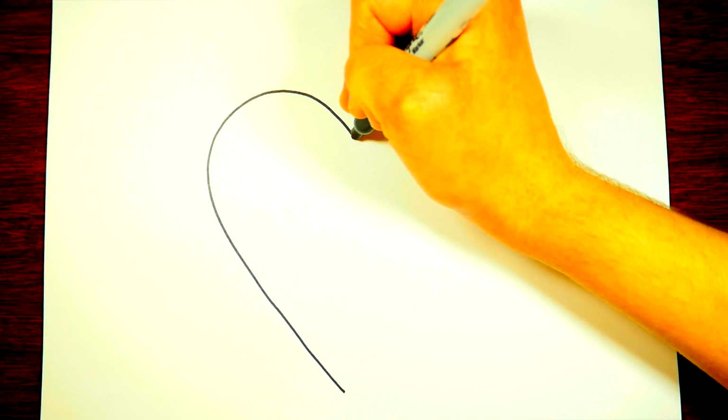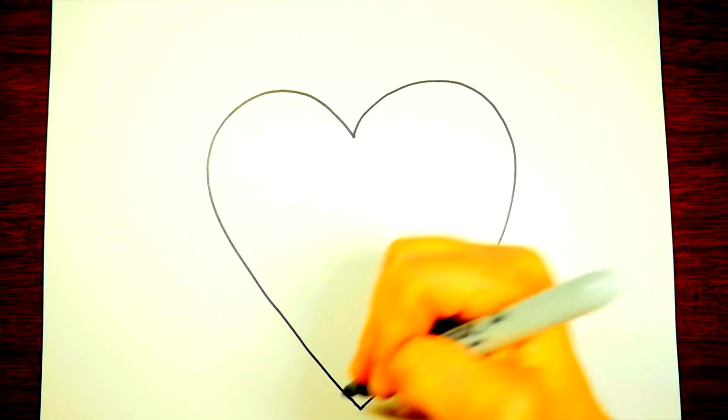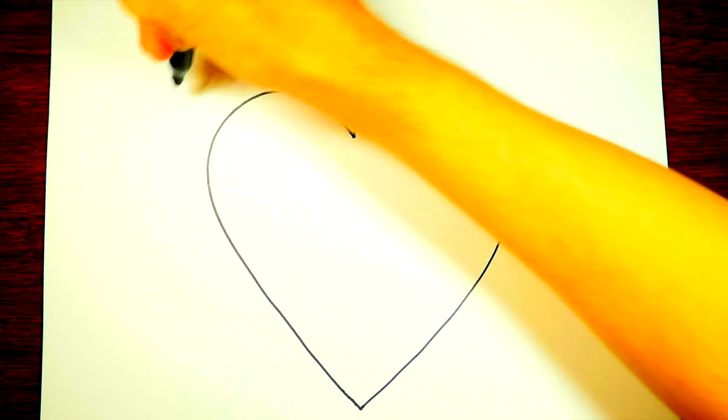So first off, we're going to draw the shape of a heart. So you loop around, and then loop around the other side. It looks kind of like a triangle with two circles on the top parts. So that's the shape of the heart.